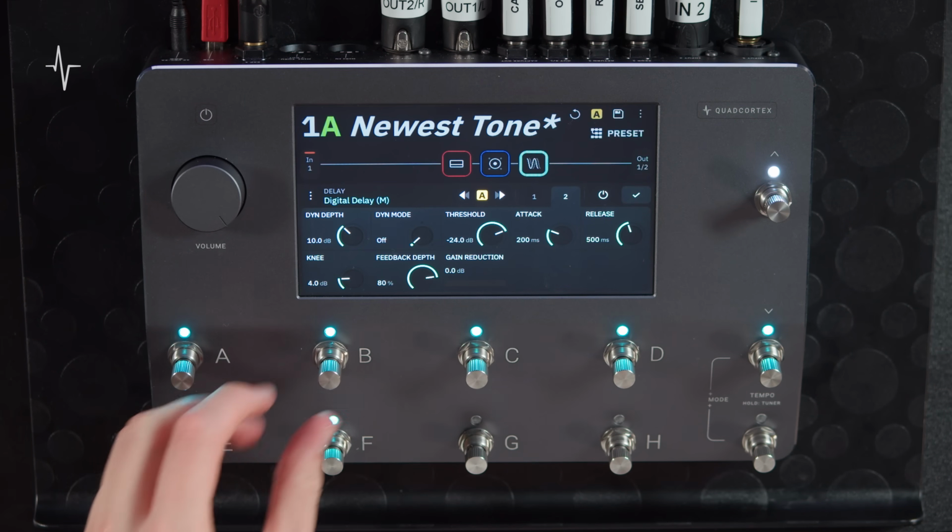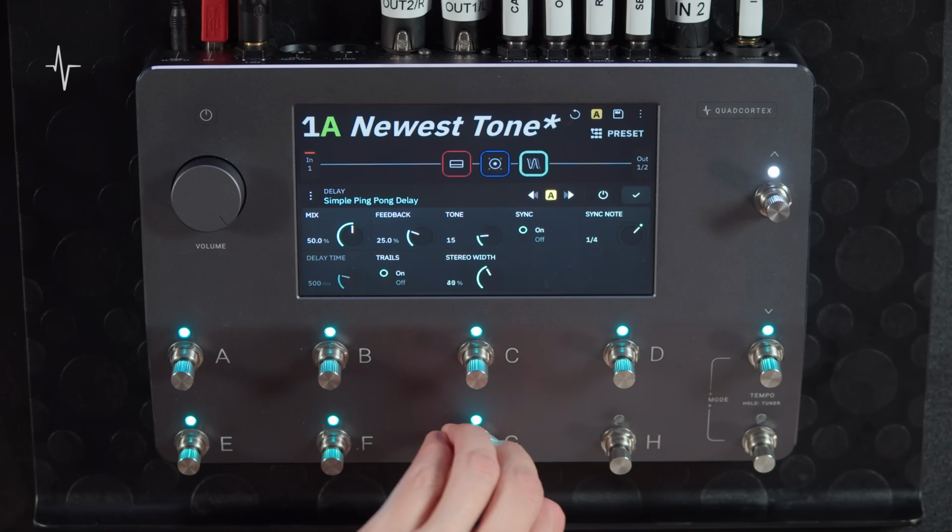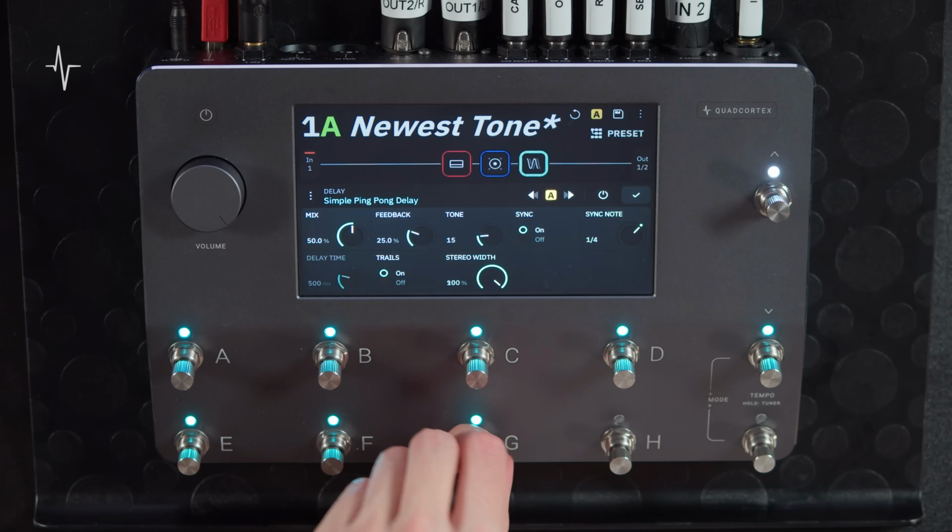In terms of delay updates, dynamics parameters have been added to some of the existing delay devices. To enable the dynamics parameters, set the dyne mode parameter to duck or gate. These dynamics parameters are available in the digital delay devices in both mono and stereo, in the dual delay, as well as the brand new reverse delay and dual reverse delay devices. And finally, a stereo width parameter has been added to the simple ping pong delay.